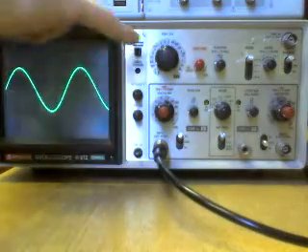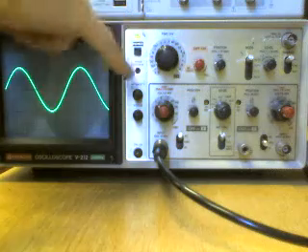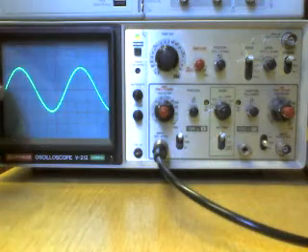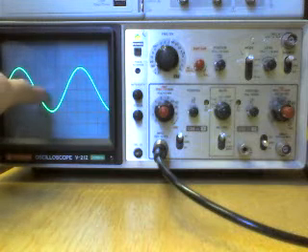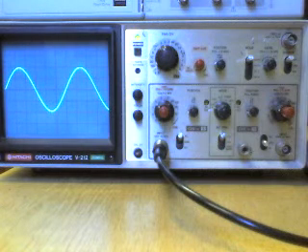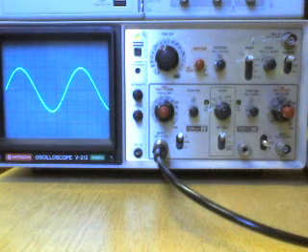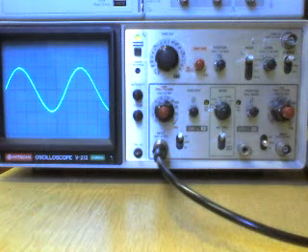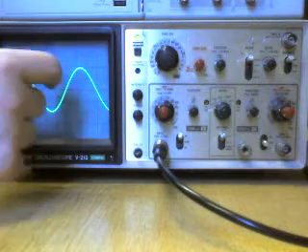Time is set to 0.5 milliseconds per division. So we have 1, 2, 3, 4, 5, 6 divisions. So it'll be 6 multiplied by the time base, which is 0.5. That gives us a grand total of 3 milliseconds per period.